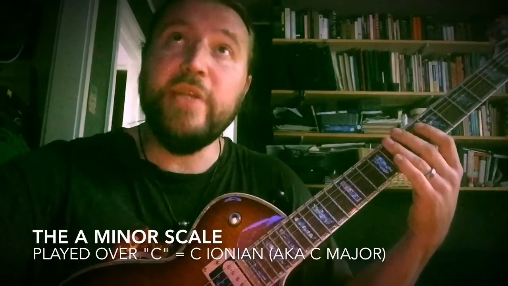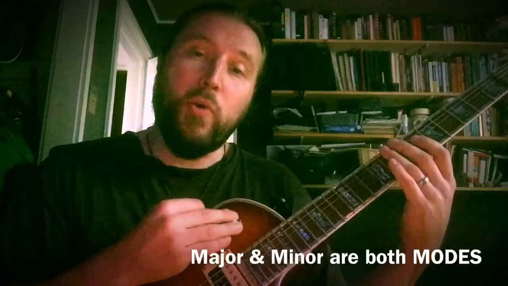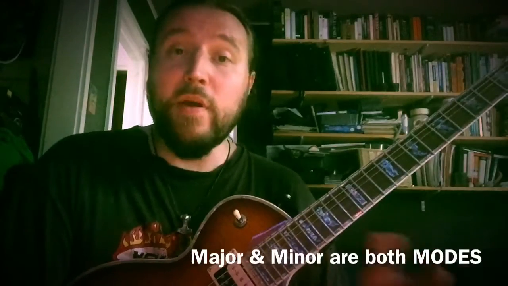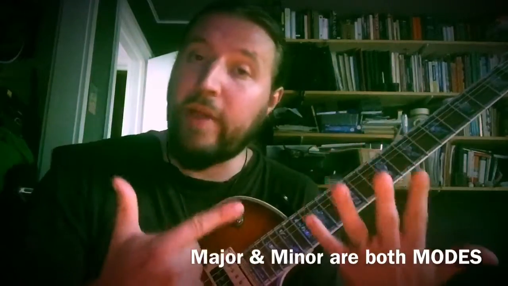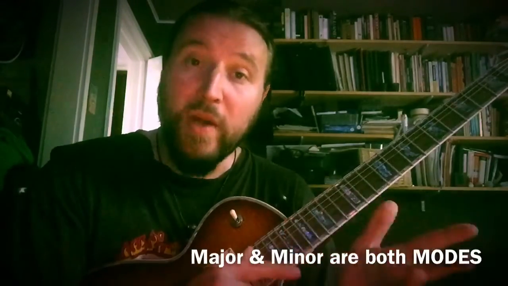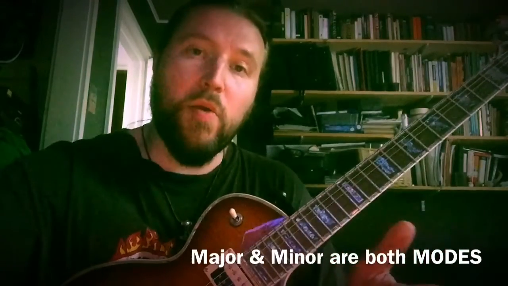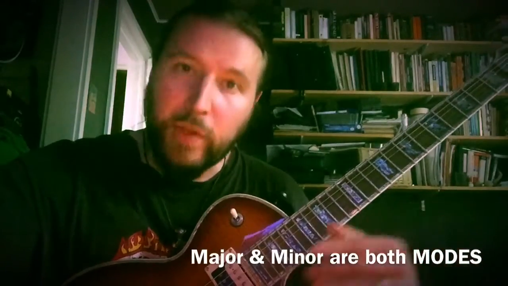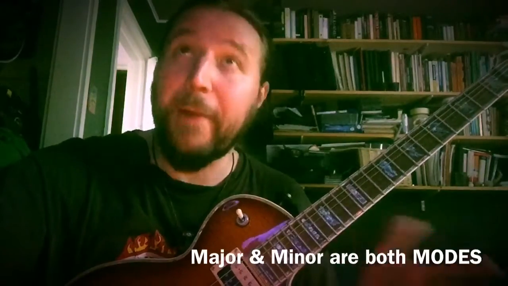Now it sounds major, it sounds happy. So major and minor are 2 different modes, okay? Now, there are 7 notes though, A, B, C, D, E, F, G. We've only covered 1 and 3 basically, A and C. So if we play the same scale over the other 5 notes, we're gonna get 5 different other modes. They just don't have such catchy names like major and minor.